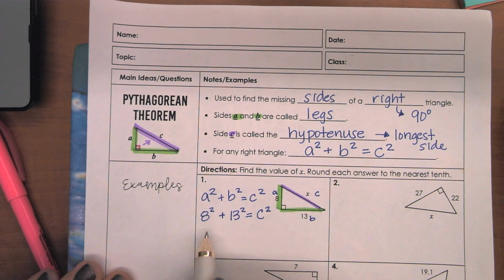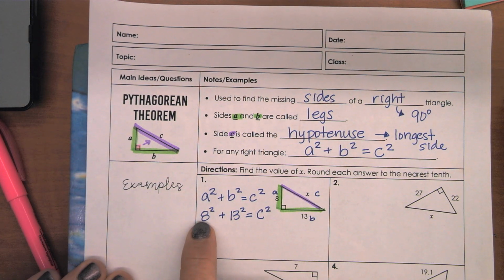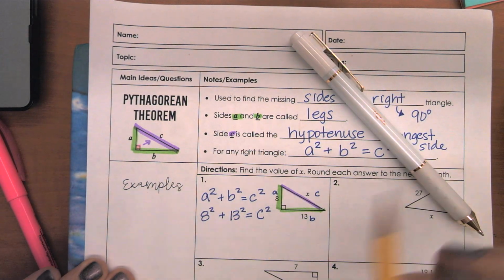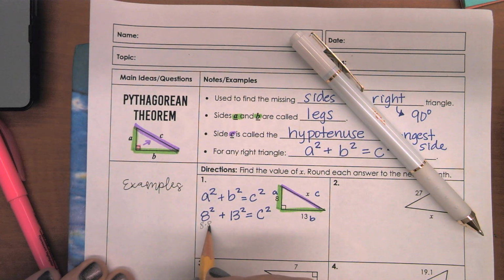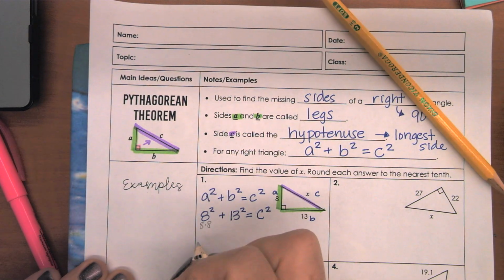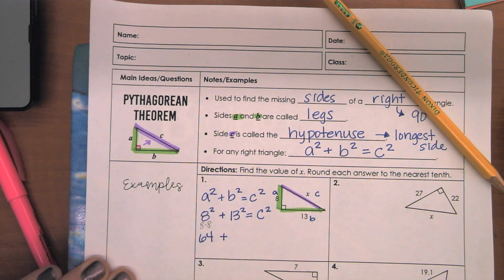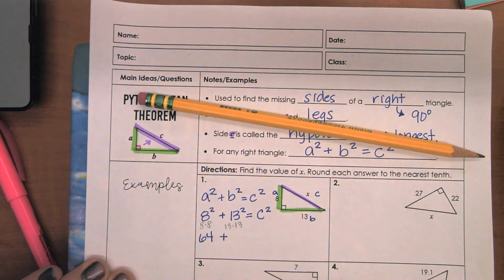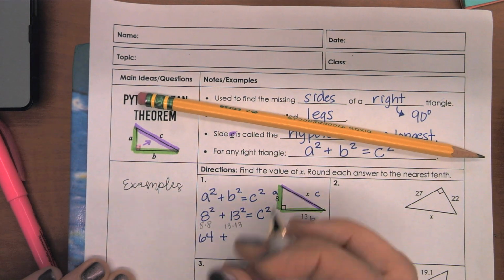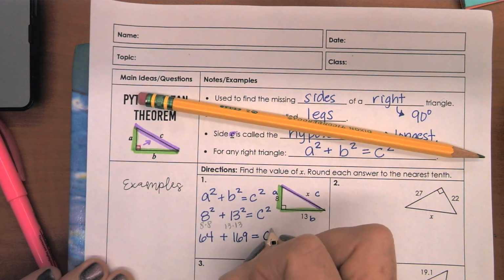Now, to actually start solving, we do have to square these numbers. So I notice that 8 squared means the same thing as 8 times 8. So just so you remember, when I square something, it means I multiply it that many times by itself. 8 times 8 is 64. Plus, now 13 squared is going to be 13 times 13. And if you need to get your calculator out, go ahead and do that. 13 times 13 is 169. And then equals C squared.